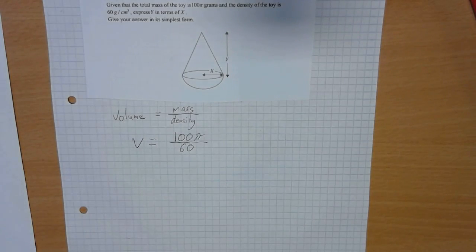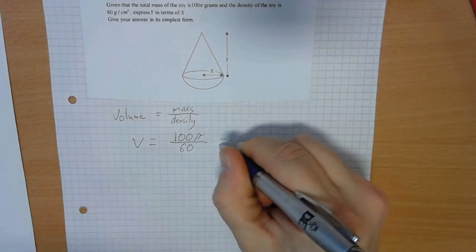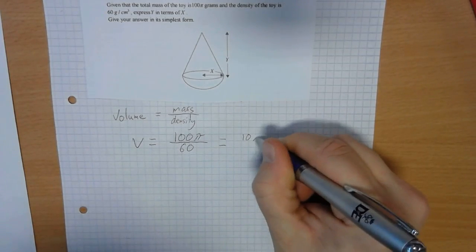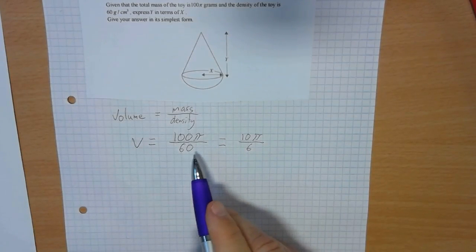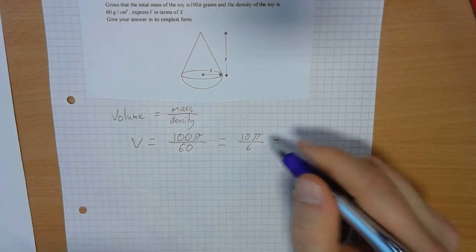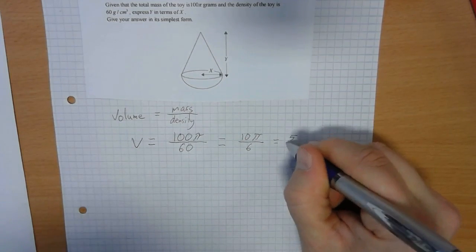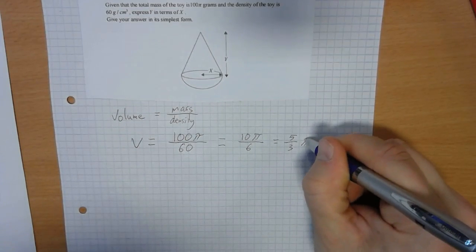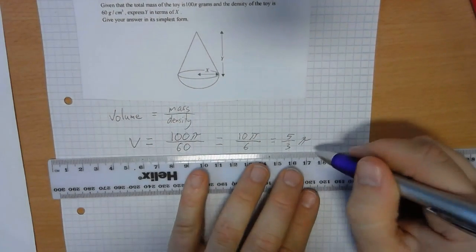So I can just simplify this a little bit. So that's the same as 10 pi divided by 6, right? If I just divide both top and bottom by 10, which is the same as, if I simplify 10/6, I get 5/3. So it's the same as 5/3 of pi. So that's probably the first stage in working this out, is to work out the volume of the whole thing.